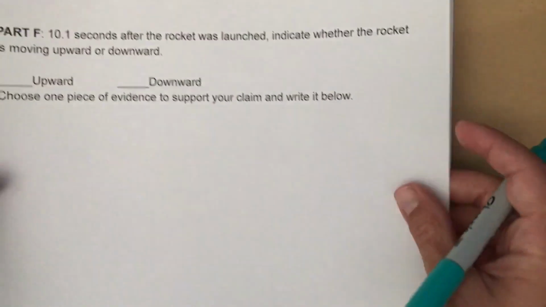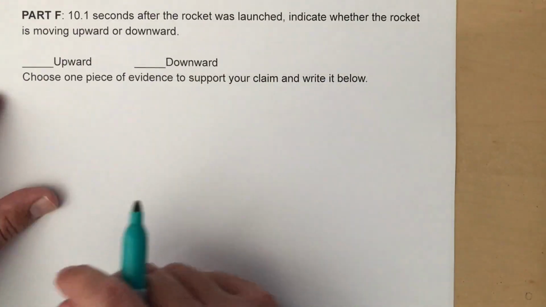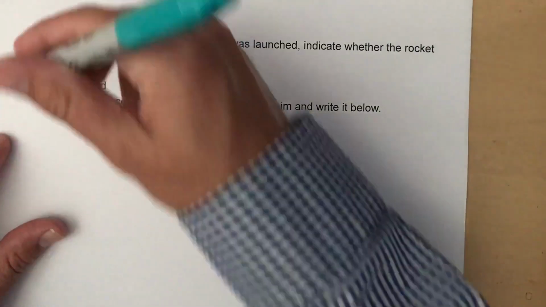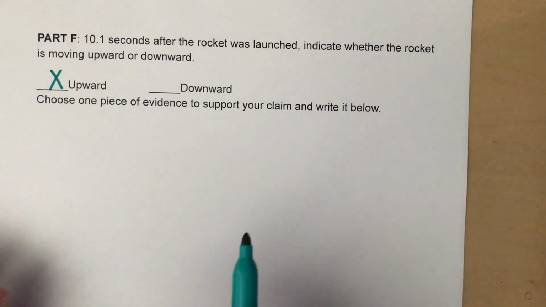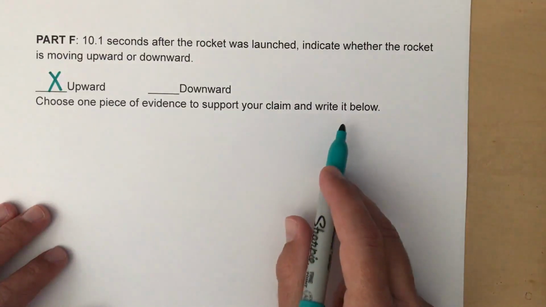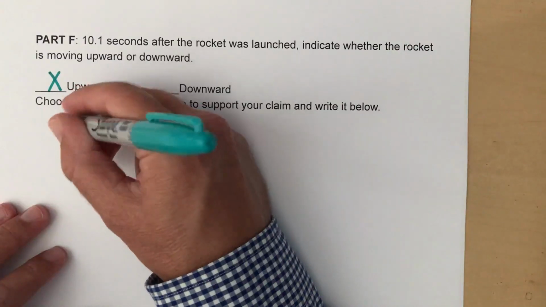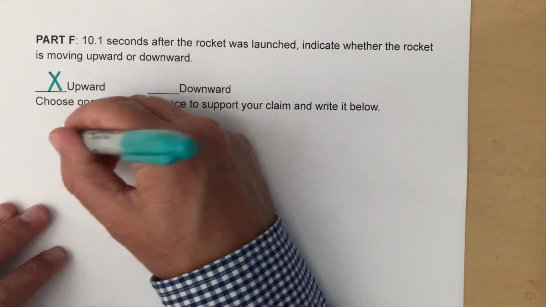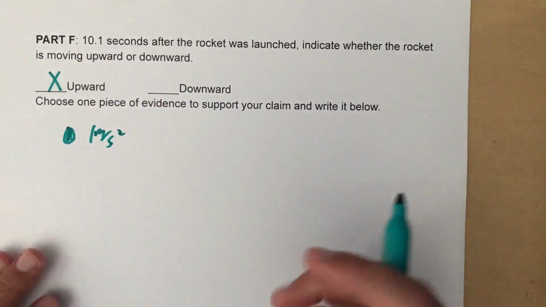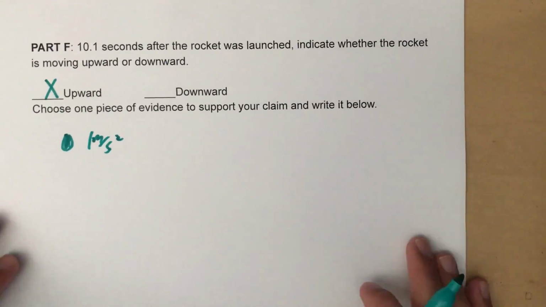And then last part here, it says 10.1 seconds after the rocket was launched, indicate whether the rocket is moving upward or downward. So some people think because it's being pulled down, it's going to go down now, but it's still going upwards. It is just beginning to lose speed. So choose one piece of evidence and write your claim below. Well, in 0.1 seconds, it's only going to have changed about 1 meter per second of speed. We're already up to 50, so we're still going to be going up at about 49 here. So that really hasn't changed.